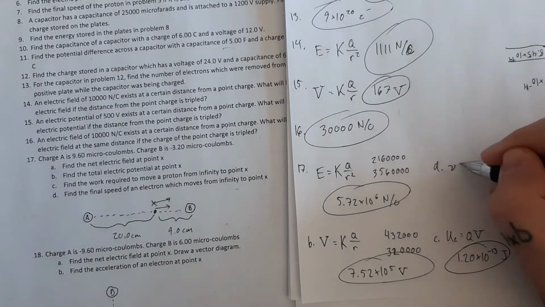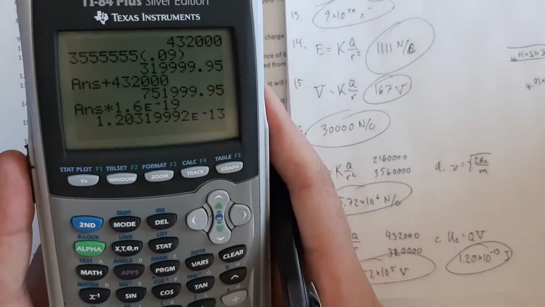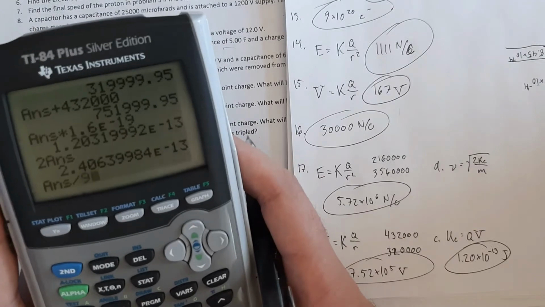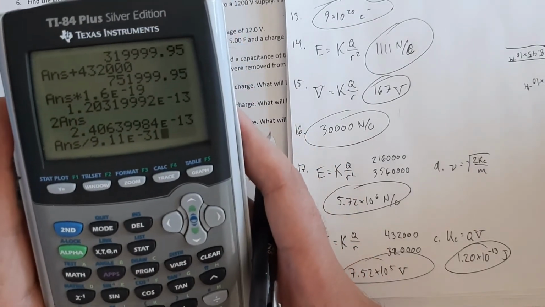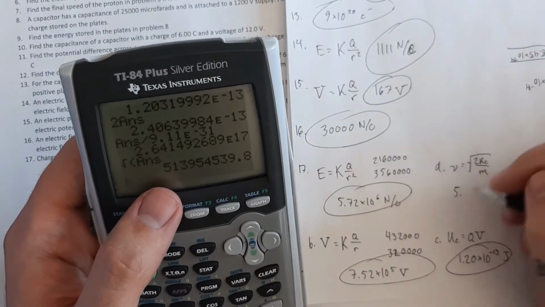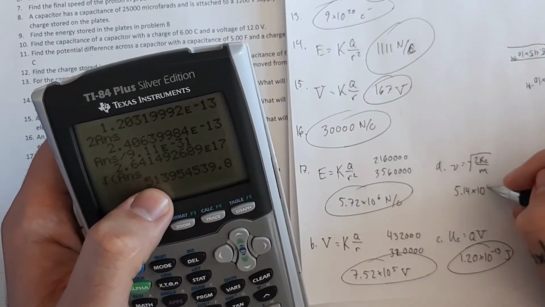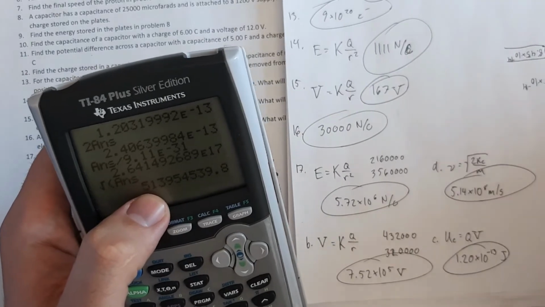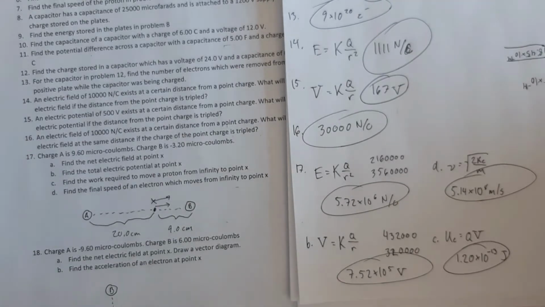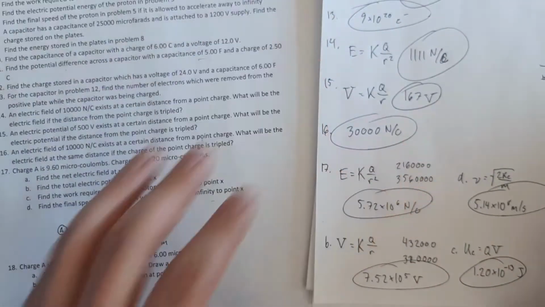Now looking for v, that's going to be the square root of 2KE over m. So 2 times our answer divided by 9.11 times 10 to the negative 31st, the mass of an electron, and then taking the square root of that, we've got 5.14 times 10 to the... Again, we end up with an electron going faster than the speed of light. Blame Jennings. I got these numbers from him. I'm a thief. Anywho, there we go.